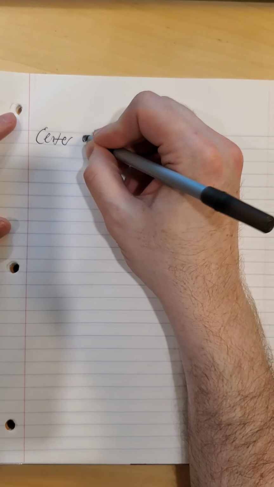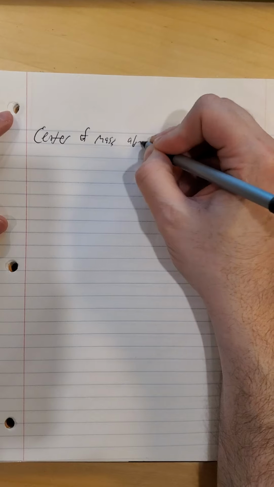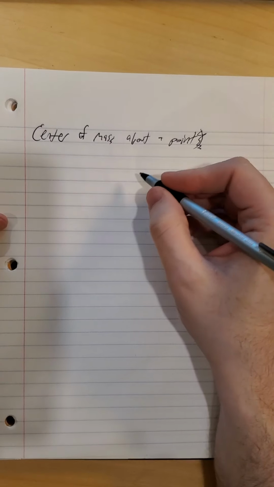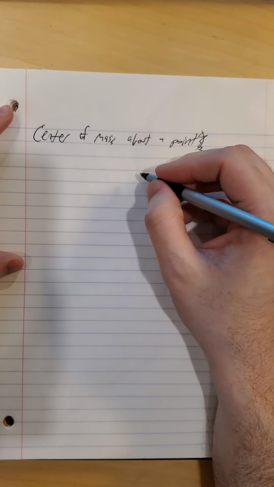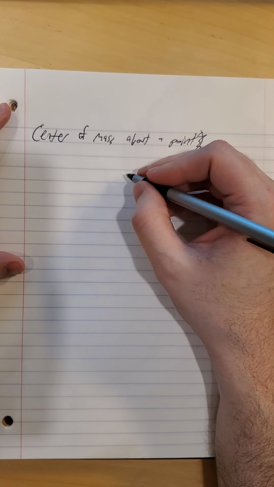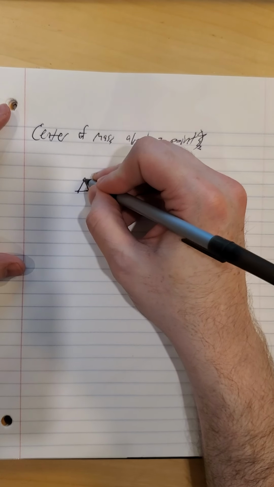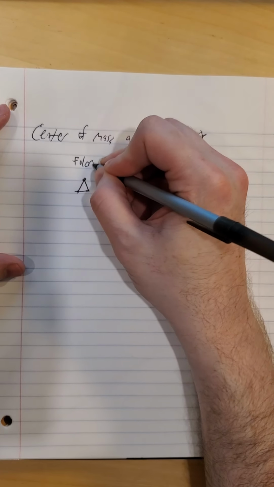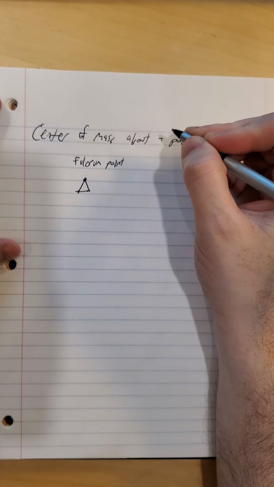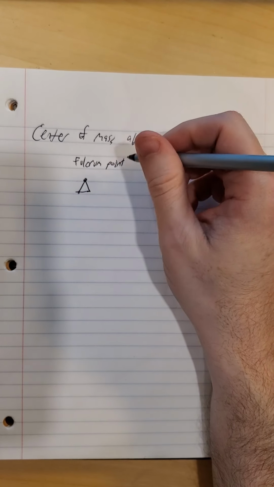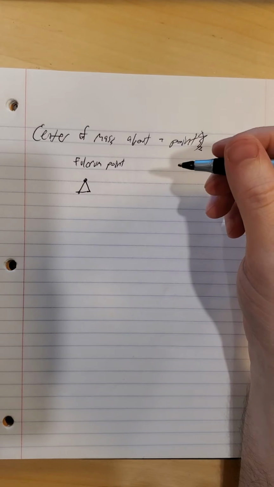So next we take a look at the idea of the center of mass about a point. So the idea here is that we have a fulcrum point. Think of the middle of a seesaw, if they still had seesaws on your playground when you were a kid. Might be showing my age a little bit there.